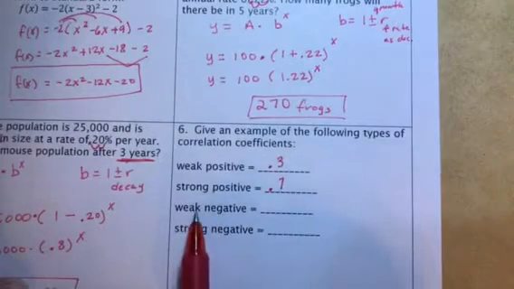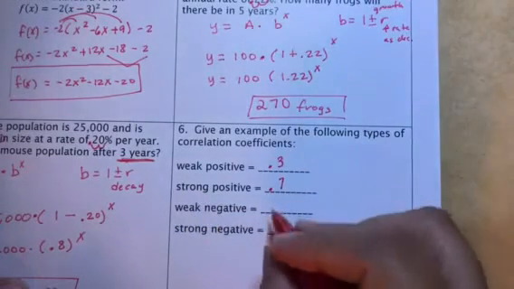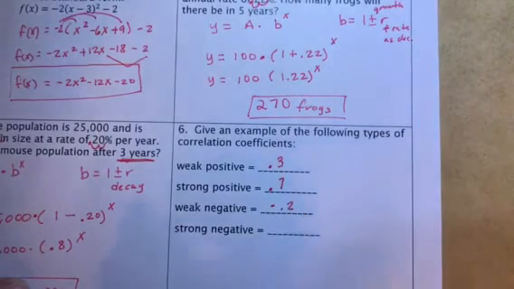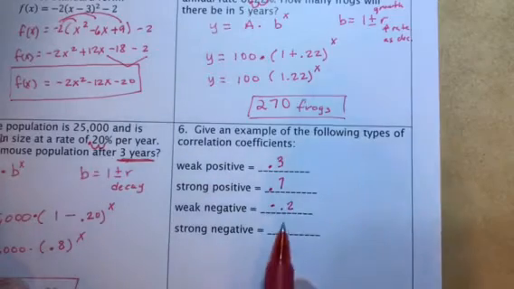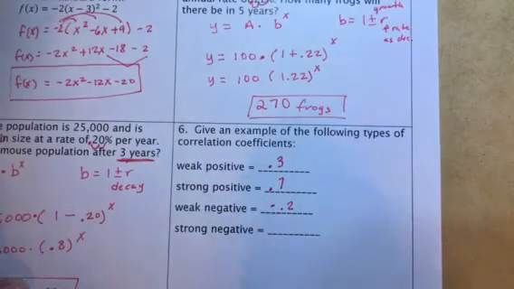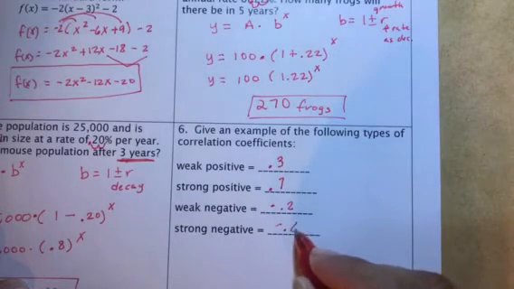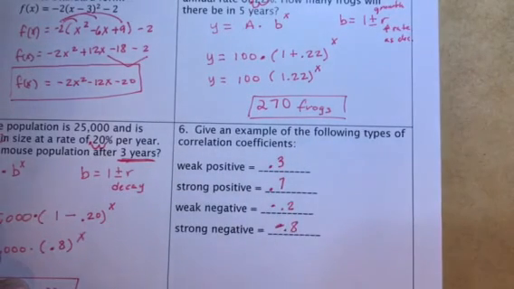So on this one, since it wants a negative, you want a negative number in front of it. So you could say negative 0.2. Again, the closer it is to 0, the weaker it is. Or the further away from -1 it is, the weaker it is, depending on the way you want to see it. Okay, and a strong negative would be like -0.8. The closer it is to -1, the stronger it is.